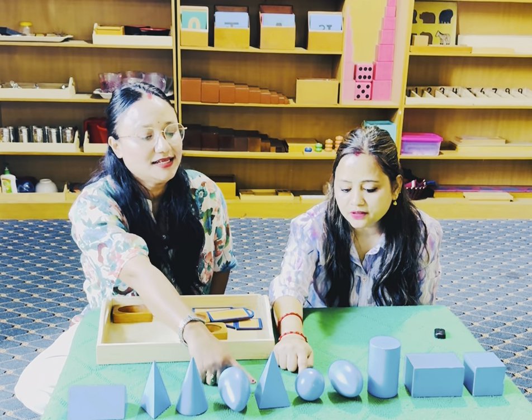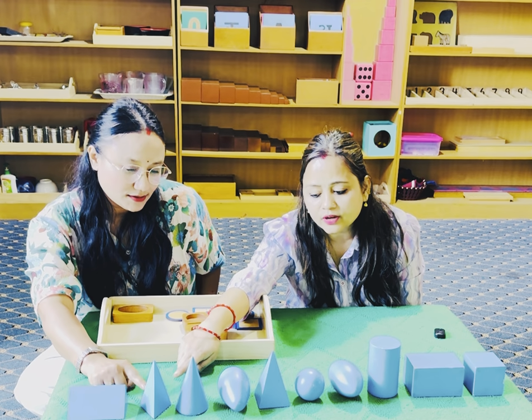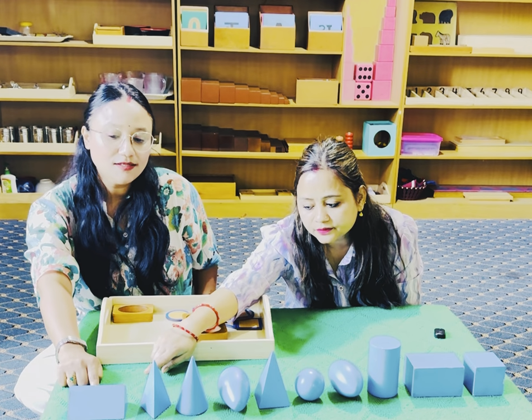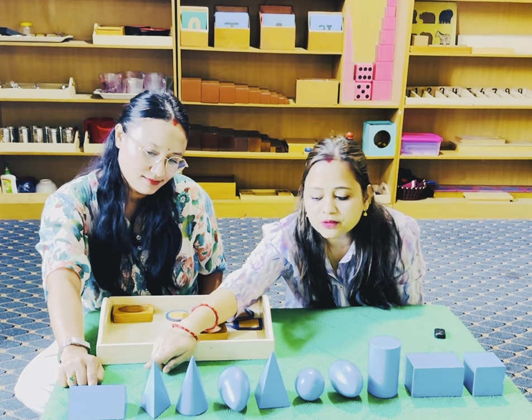This is an oval. This is a cone. This is a triangle base pyramid. And this is a triangle base prism, a triangular prism.